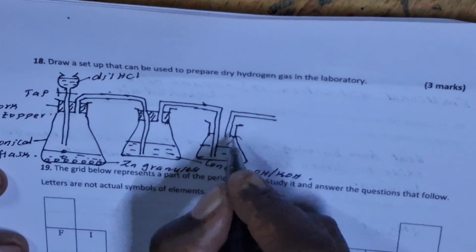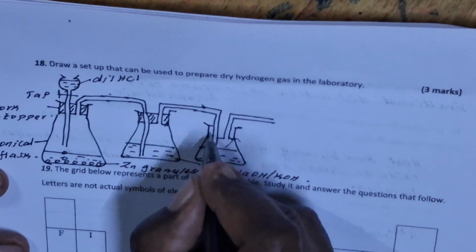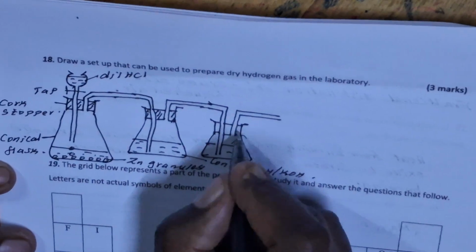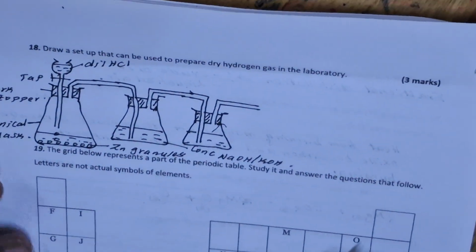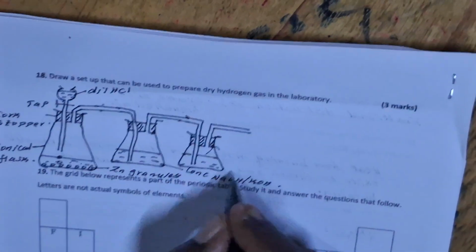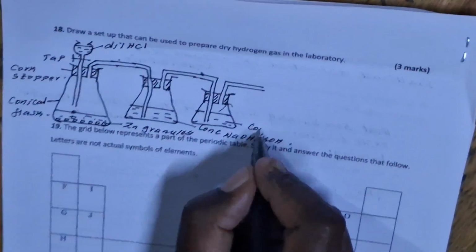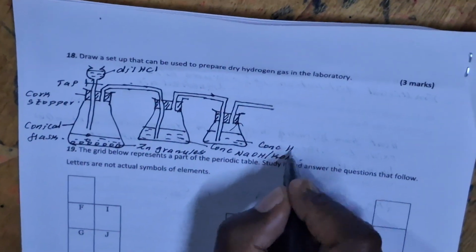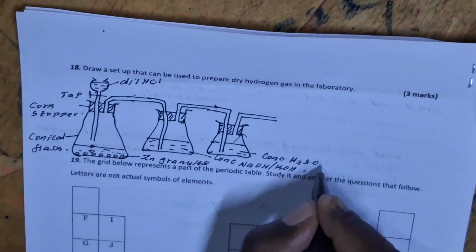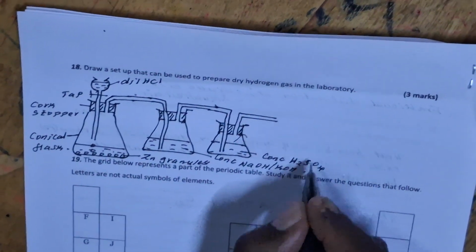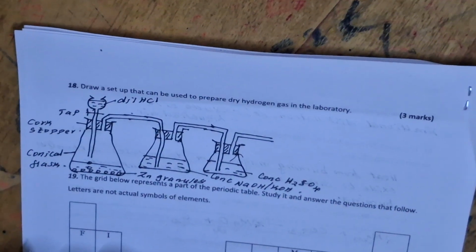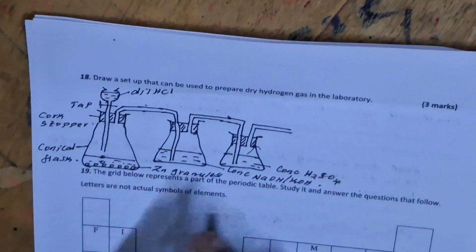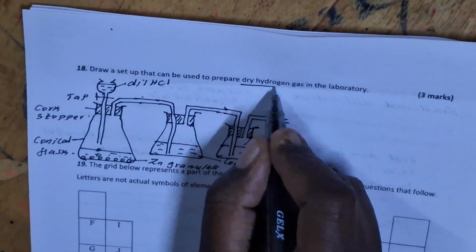Okay, let me just clear this drawing first. Let me explain a few things here and there. So this one is concentrated sulfuric acid. Okay, this is now used to dry the gas because we require dry hydrogen gas.